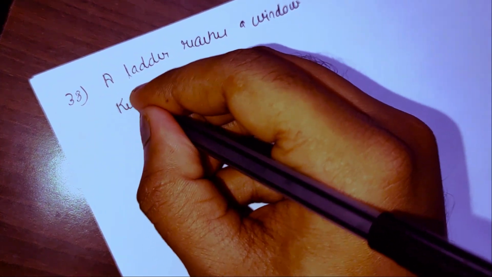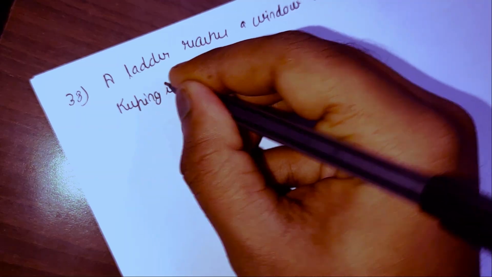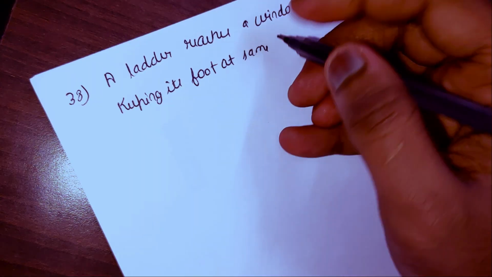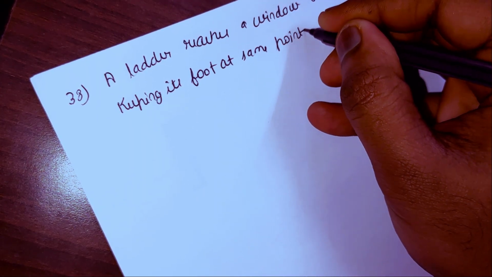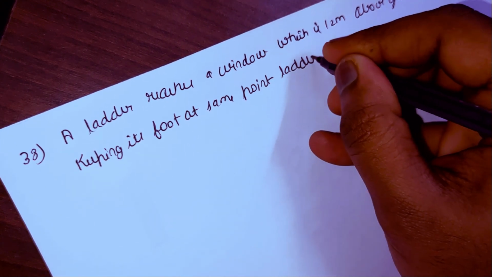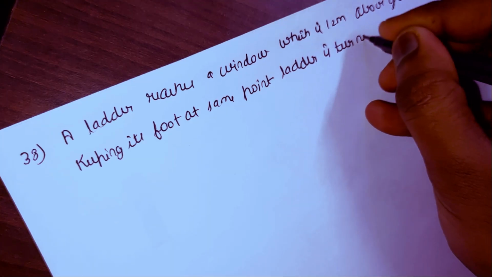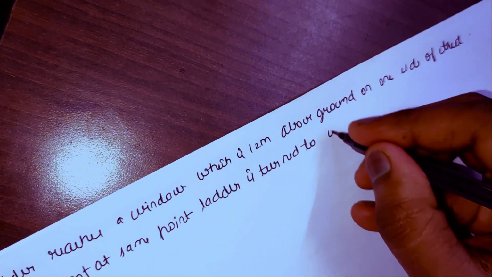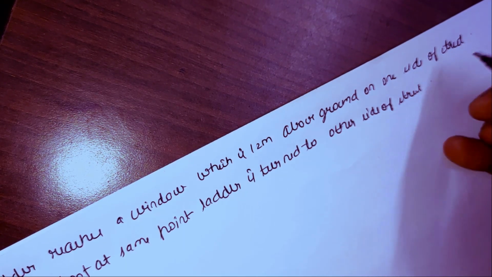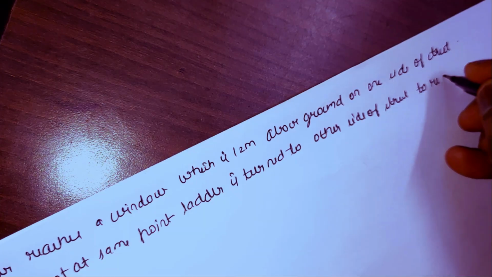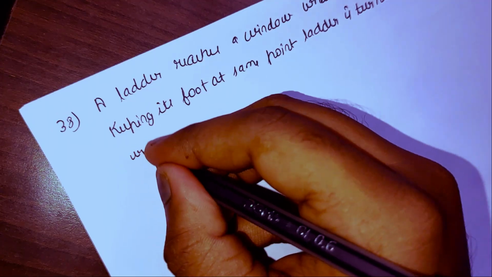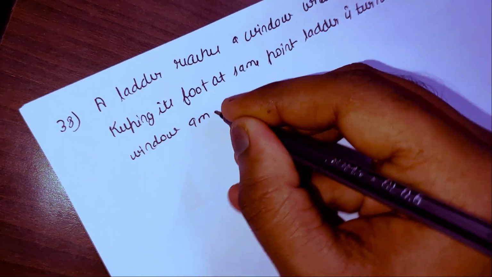Keeping its foot at the same point, the ladder is turned to the other side of the street to reach another window 9 meters high.